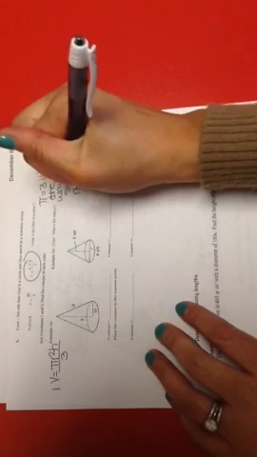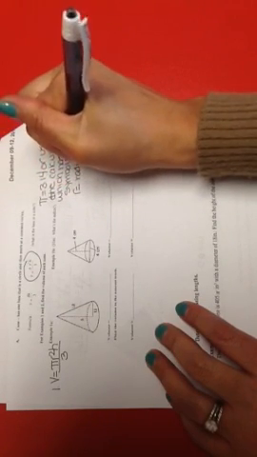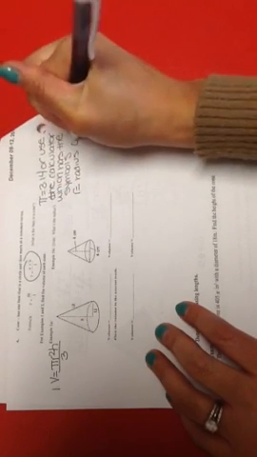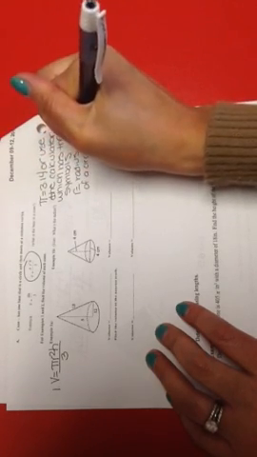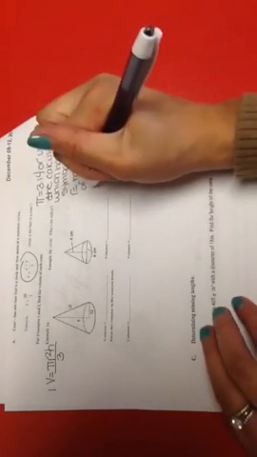We also have r, which is our radius. Our radius is always half of a circle. So if you see a line that goes all the way through, that's not the radius. We only want half of that. And then our h is our height. So we have pi r squared times the height, and all of this will be divided by the number 3.